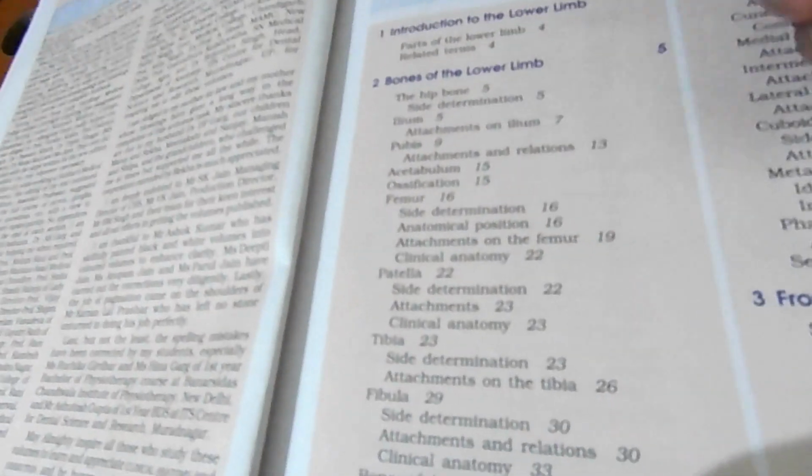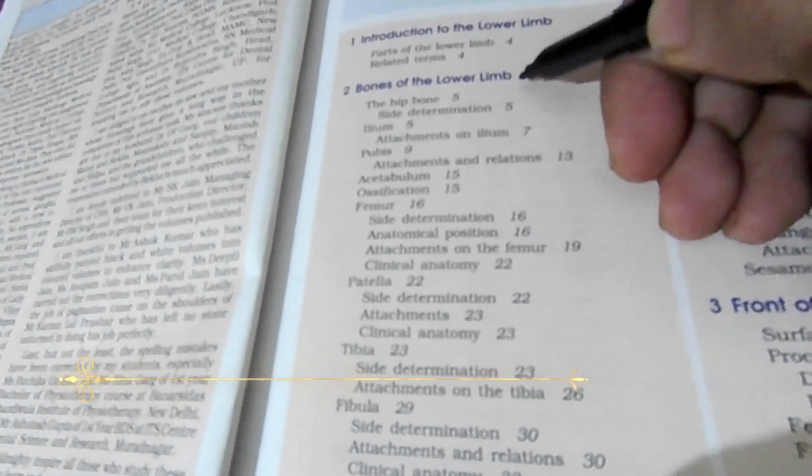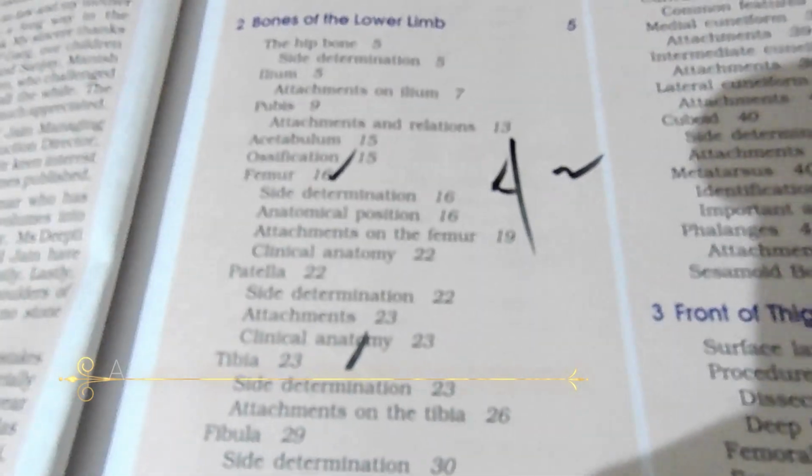Starting with the bones. As usual, bones are very important for physiotherapy students. Anyone: upper end of femur, upper end of tibia, lower end of tibia, fibula. Name the tarsals. This question carries marks in the bones of the lower limb chapter. Chapter number 2 carries either 5 or 2 marks. That's it. Nothing much in this. Just jump directly to chapter number 3.